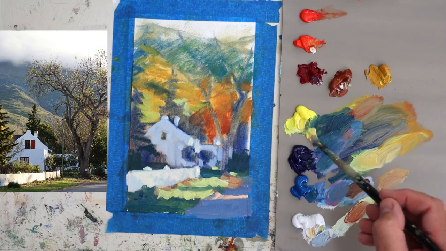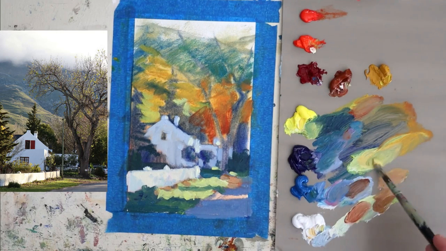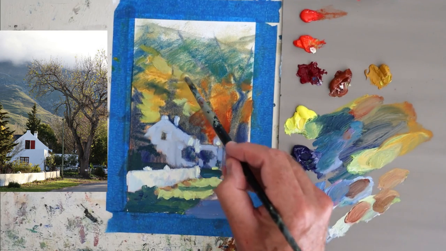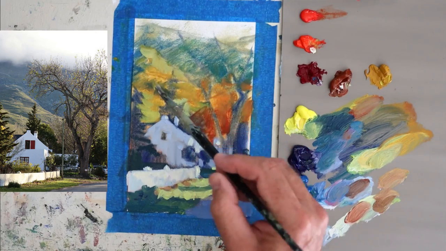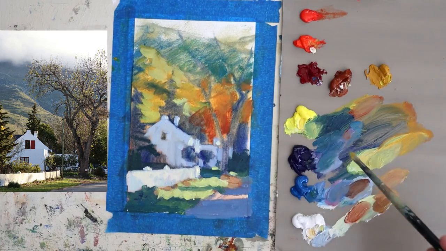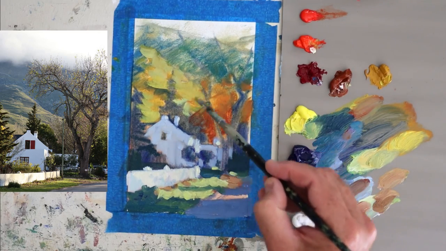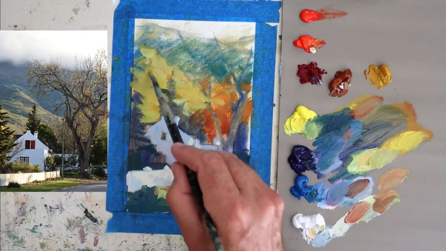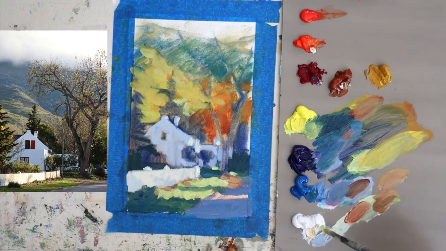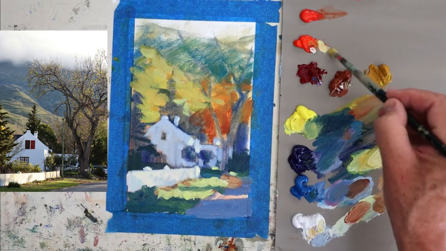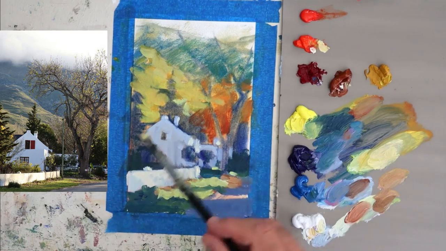Now the greens on the mountain are quite substantially desaturated. There's the atmospheric effect, so they get cooler and lighter. Much different compared to the foreground. Once I'm finished with this, ochre, white, touch of cerulean blue to cool it down.